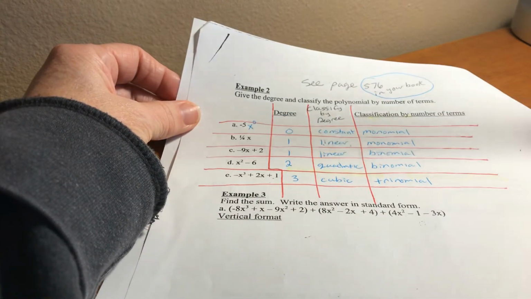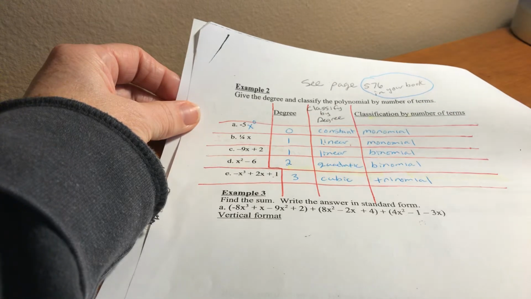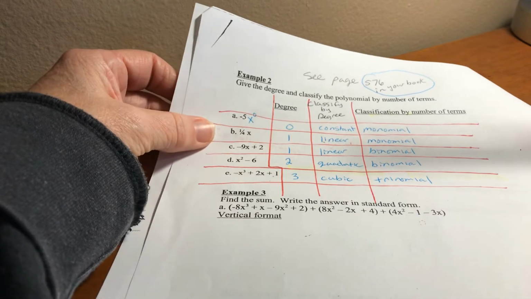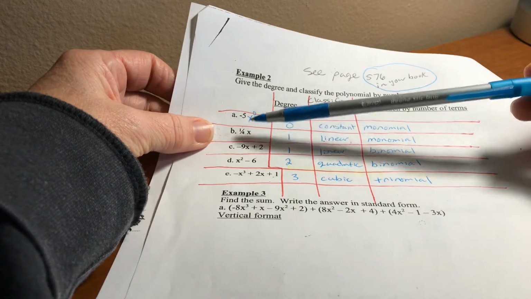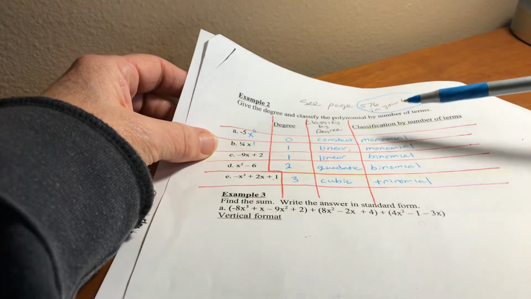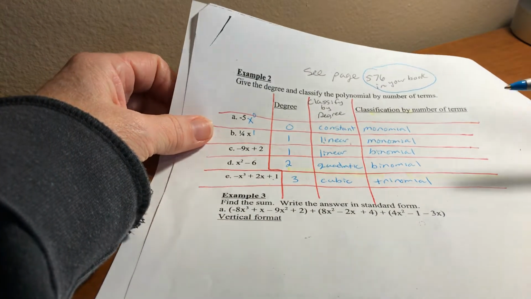A number without a variable is called a constant. It's not being added or subtracted to anything, so it's a monomial. There's only one term. 1/4 x. The highest exponent is 1, even though you can't see it. It's linear, and it's a monomial.